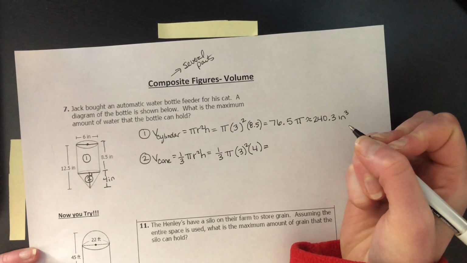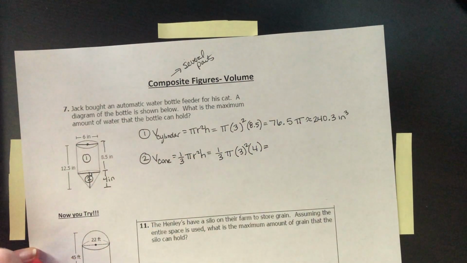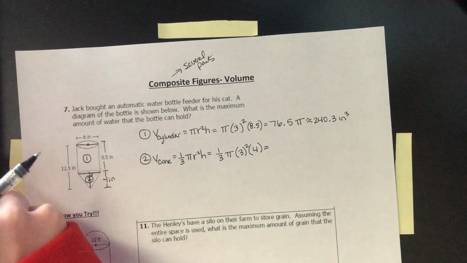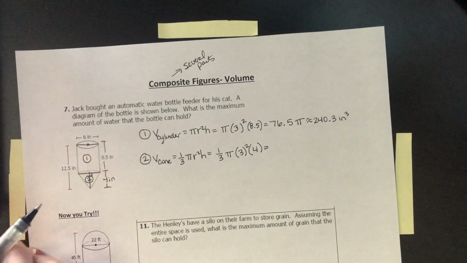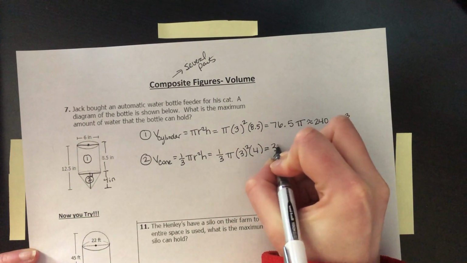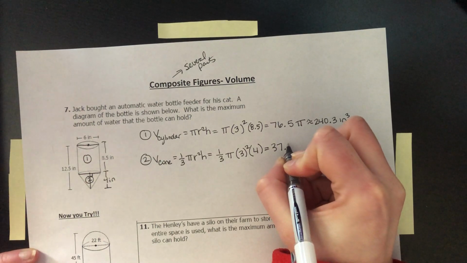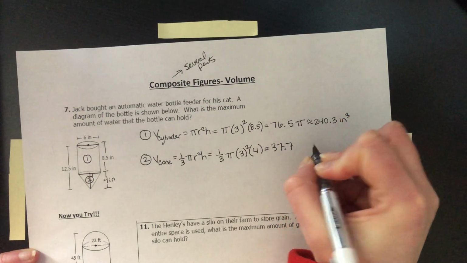And so if I take 1/3 pi 3 squared times 4, I get, and I'm using the pi, so if you use 3.14, you're fine. I'm going to round to the tenths place, and I get approximately 37.7 inches cubed.